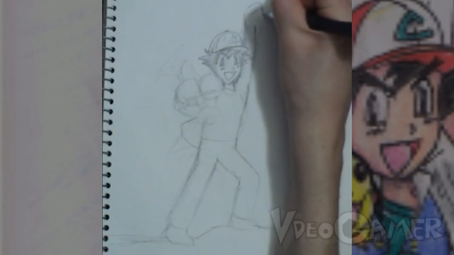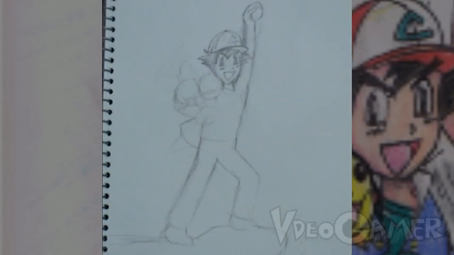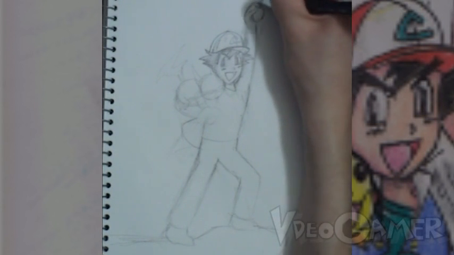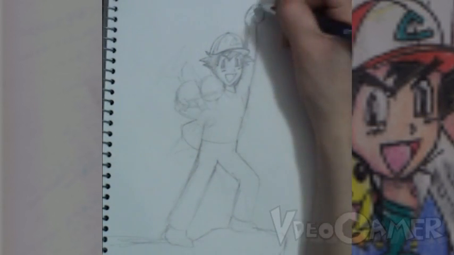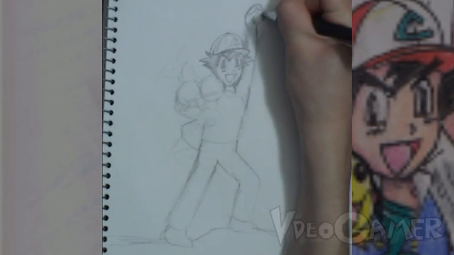And for now, we're not going to get too super detailed because we will do detail later. So just sort of draw what would be a hand and then draw a ball inside that. And then sort of add on a bit of the Pokeball details.